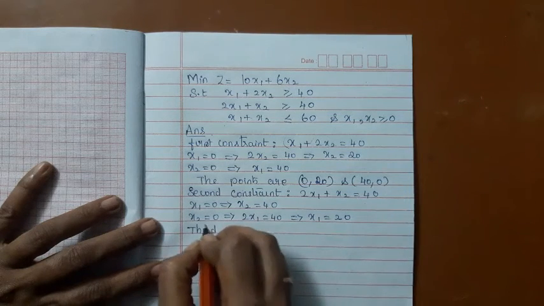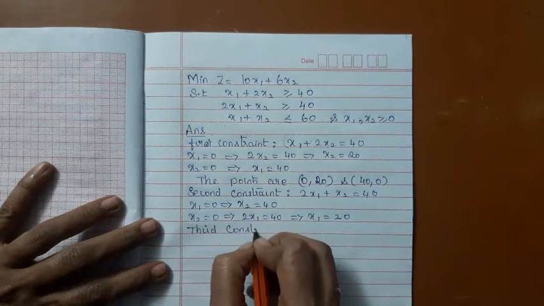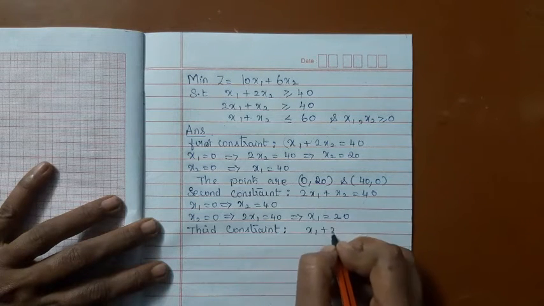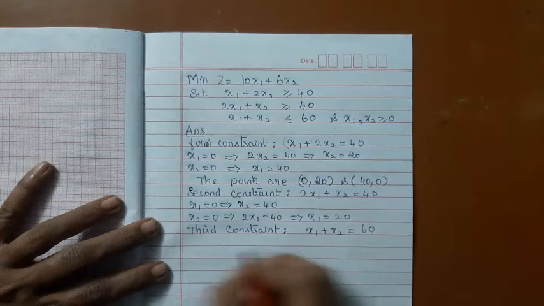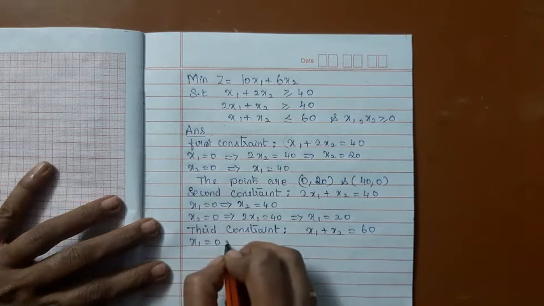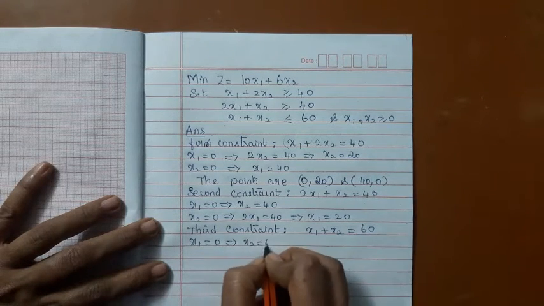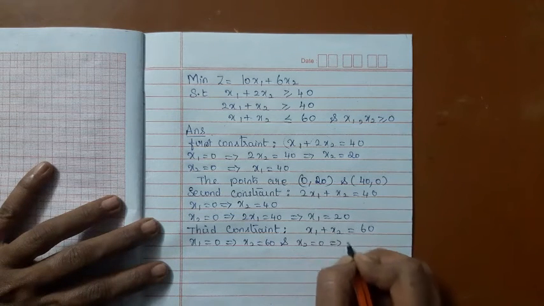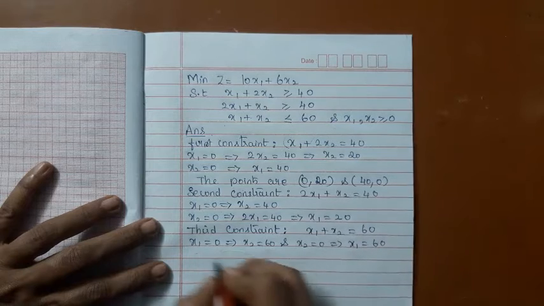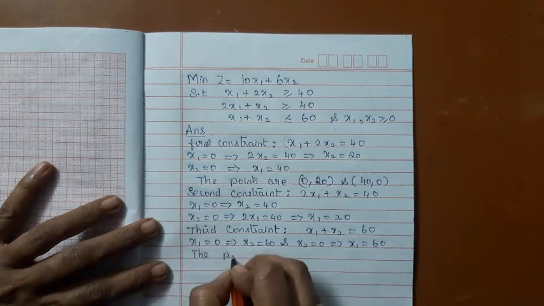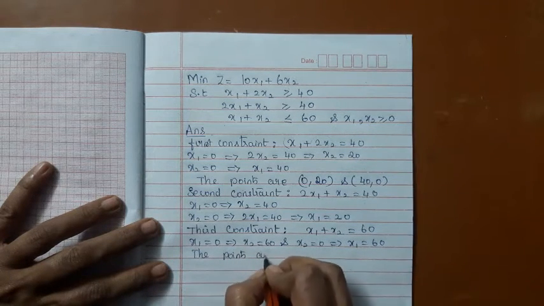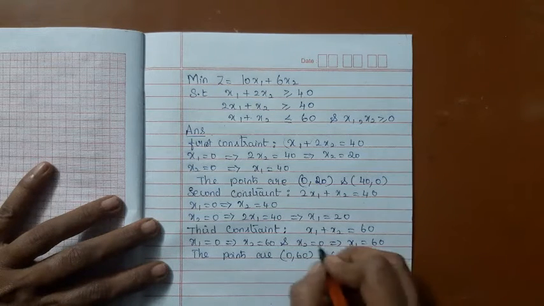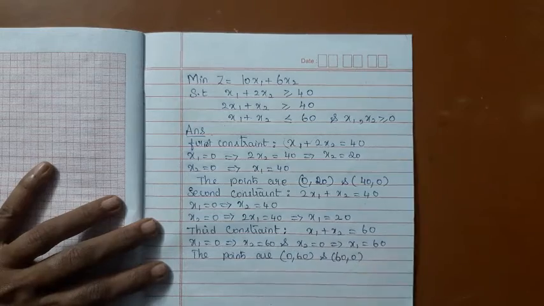Now let us consider the third constraint as an equation: x1 plus x2 equal to 60. When you put x1 equal to 0, you get x2 equal to 60, and when you put x2 equal to 0, you get x1 equal to 60. So the points (x1, x2) are (0, 60) and (60, 0).